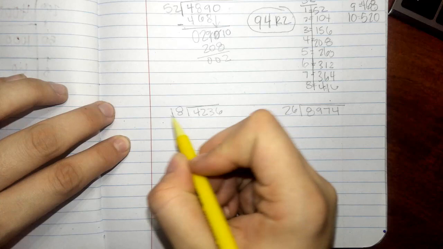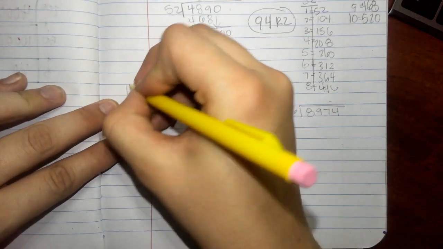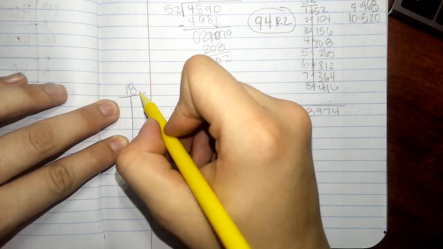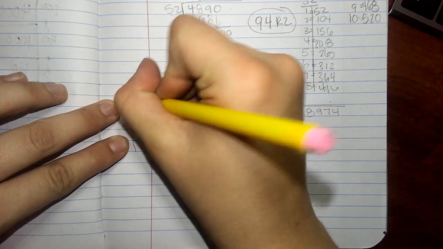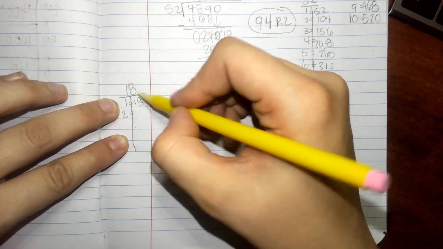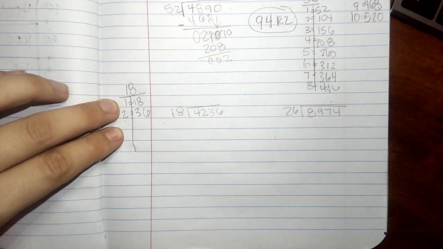So my next one, I have 18, which again is not going to be on my multiplication chart. So I'm going to want to pull that number off to the side, and I'm going to make myself a little multiplication chart. So 18 times 1 is 18. 18 times 2, or 18 plus 18. 8 plus 8 would be 16, so write 6, carry the 1, so I get 36.